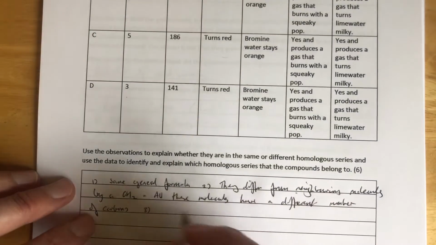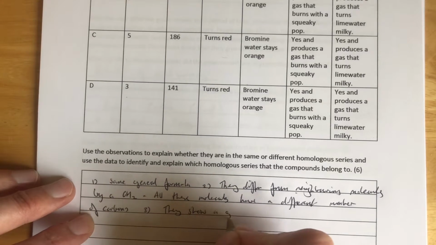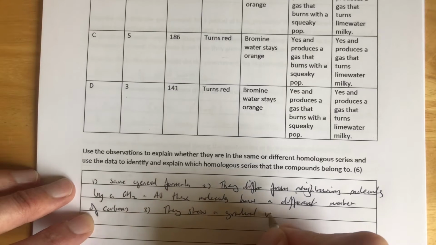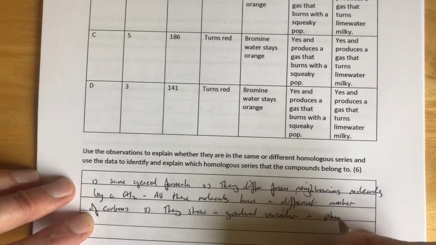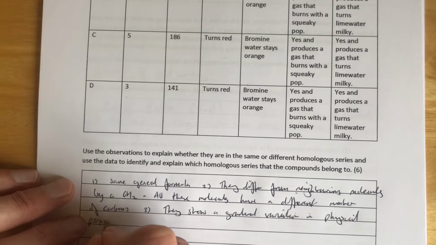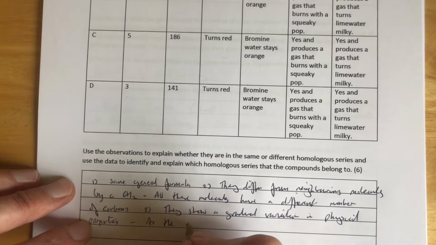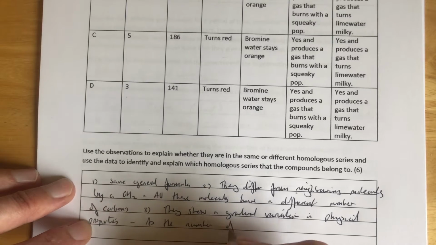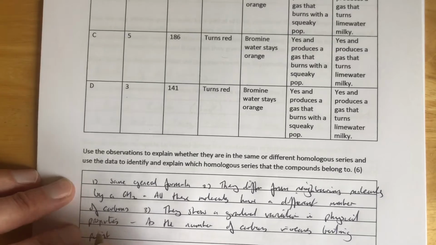Number 3, third on the list of what makes a homologous series a homologous series. They show a gradual variation in physical properties. Physical properties are things like boiling point. So as the chain length gets longer, as the number of carbons increases, the boiling point increases. Okay, let's have a look into the table and just see that.